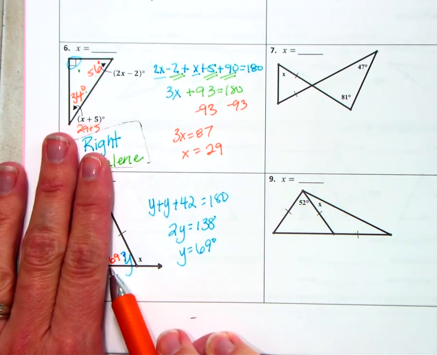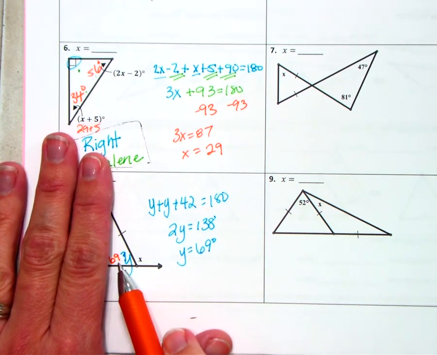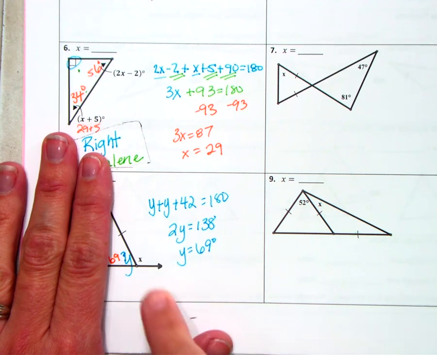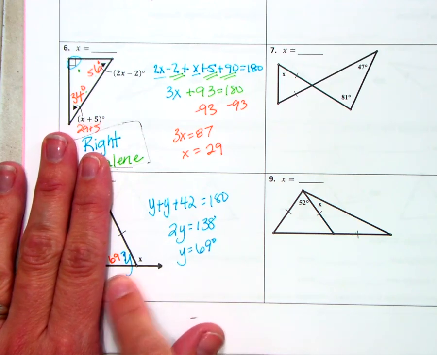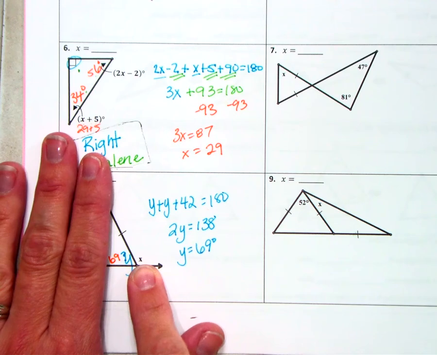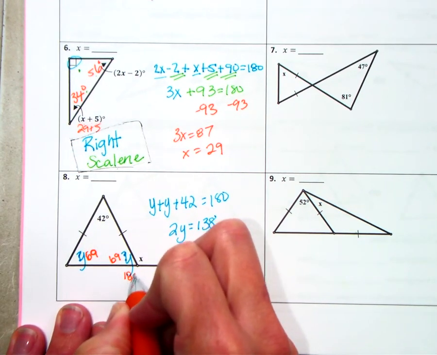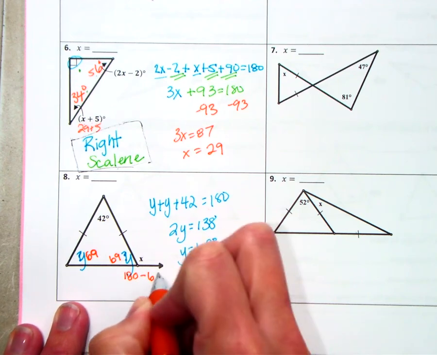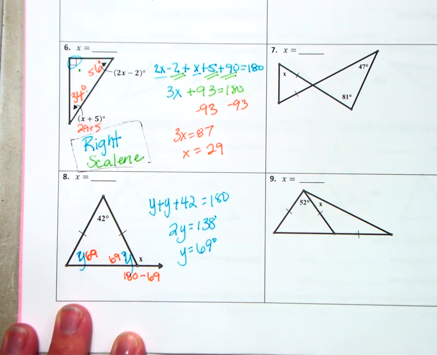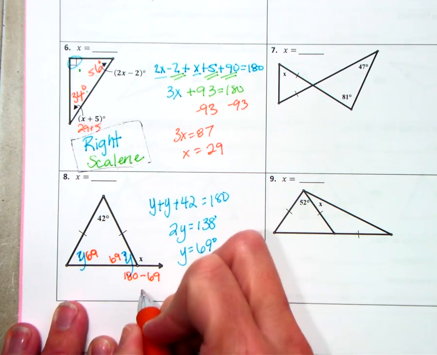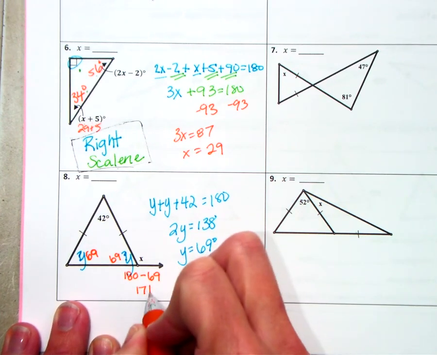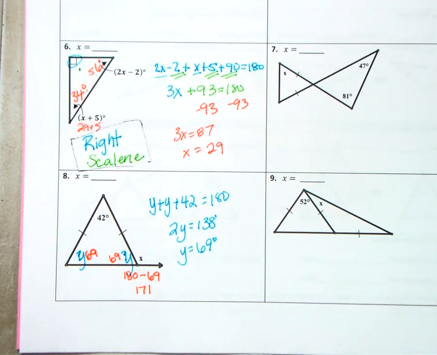Since this one makes a line with that 69 degrees, it'd be 180 minus 69 to get x, because that's a linear pair. So we could do 180 minus 69, which is 111. That's one way to do it.